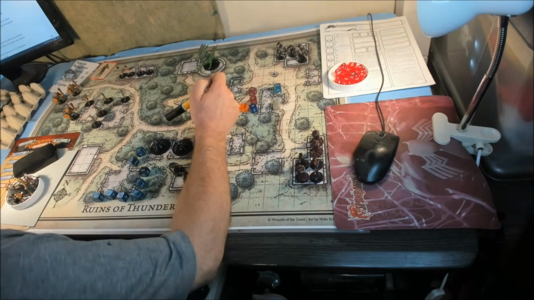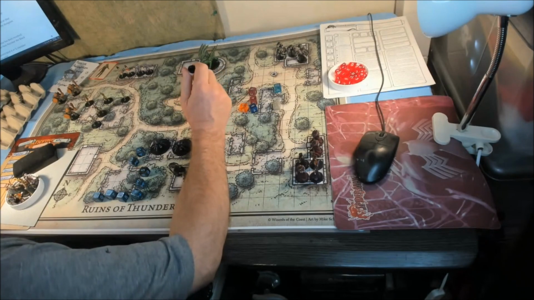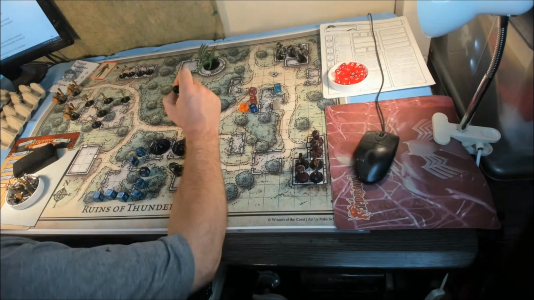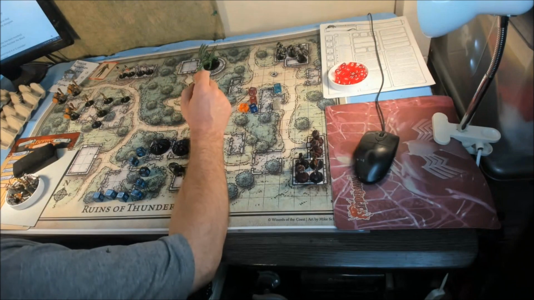Now awarding experience points, you can do that for killing monsters, defeating them. Now, defeating them means many things. It doesn't mean killing them. Driving them off, bribing them, or if they flee, right? So a lot of this is the same sort of thing.